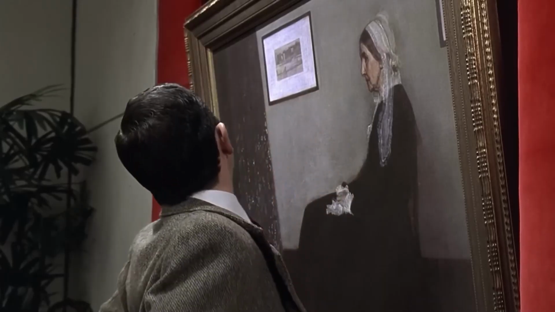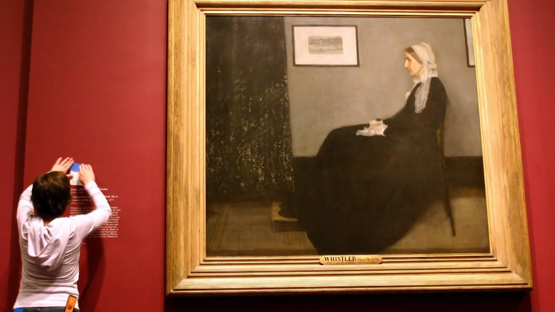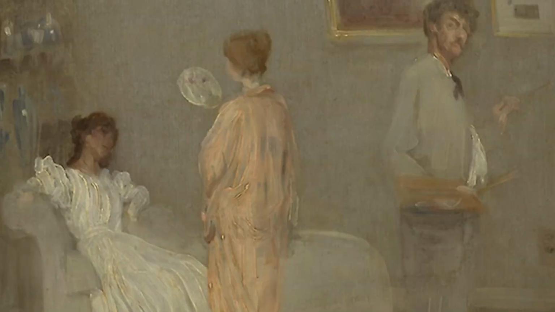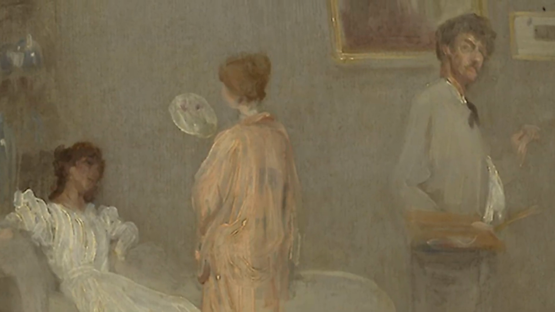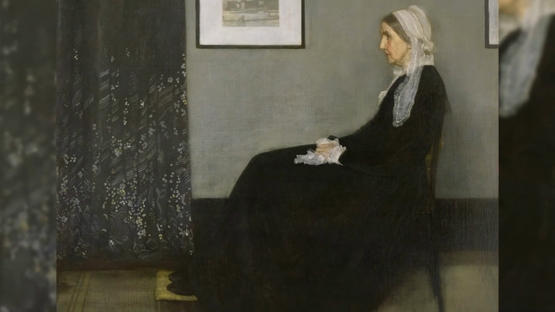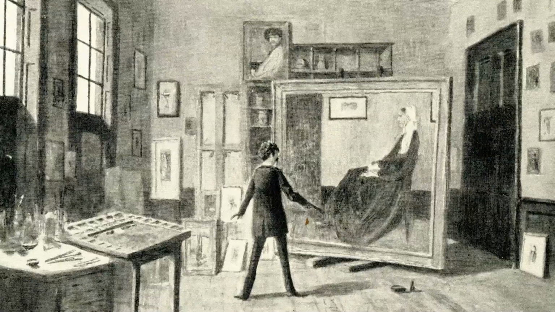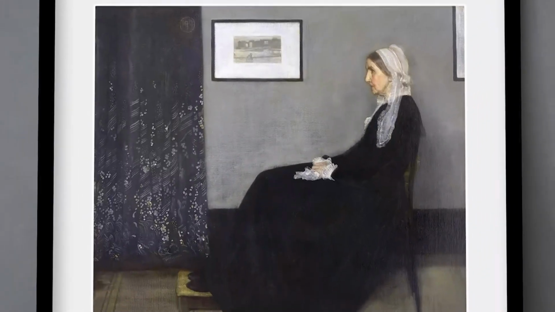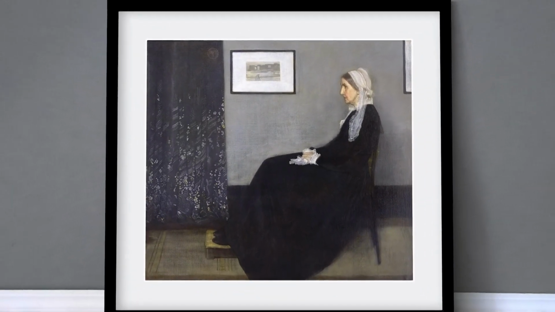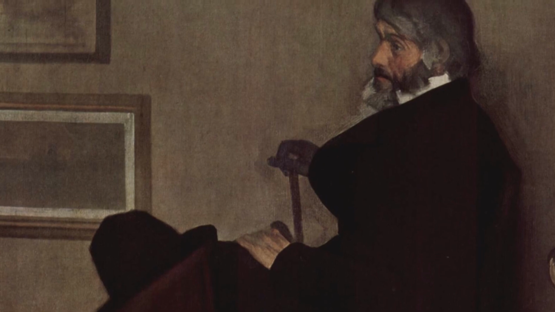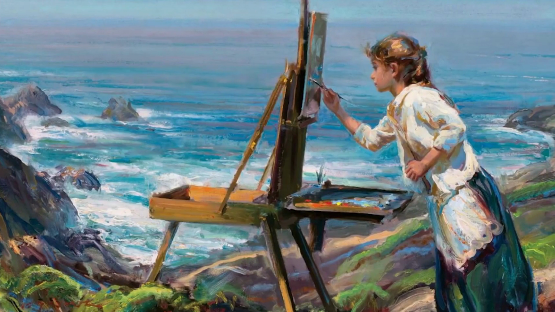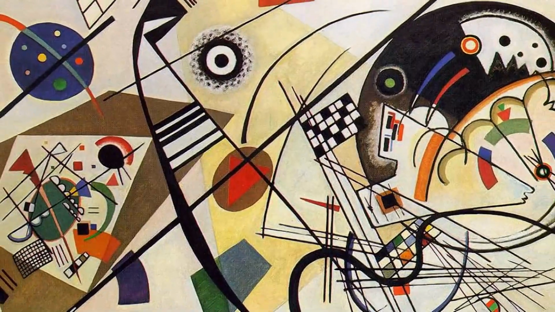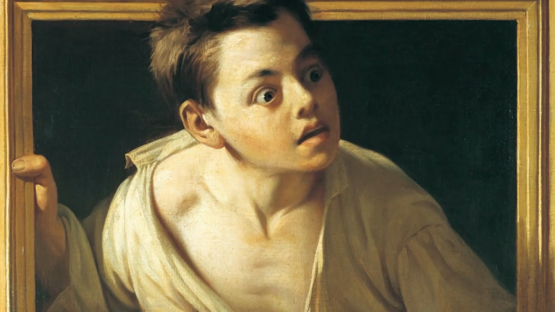Beyond its emotional and cultural resonance, Whistler's Mother is also a masterpiece of modern art. Whistler was part of a movement that aimed to break away from traditional academic painting, and this work exemplifies his belief in creating art that was about beauty and form, rather than just storytelling or historical significance. This idea of art for art's sake would later influence other major movements in modern art, from Impressionism to abstract art.